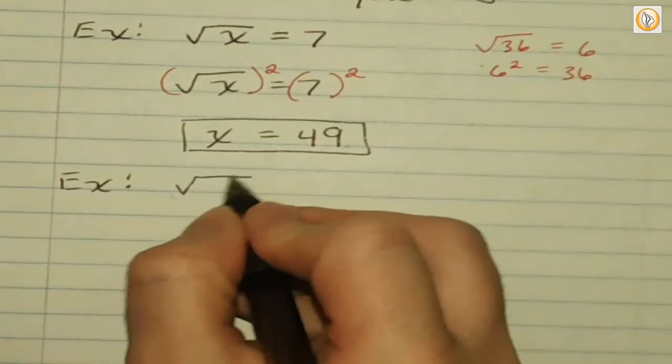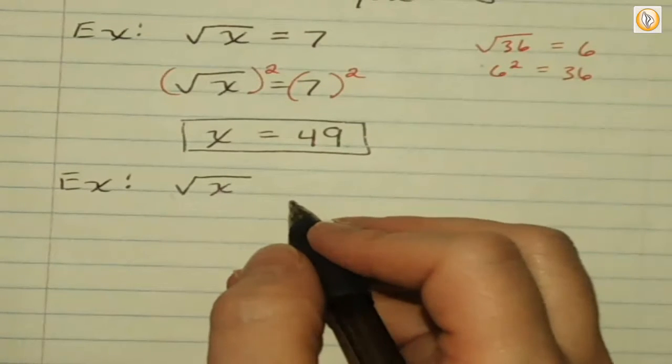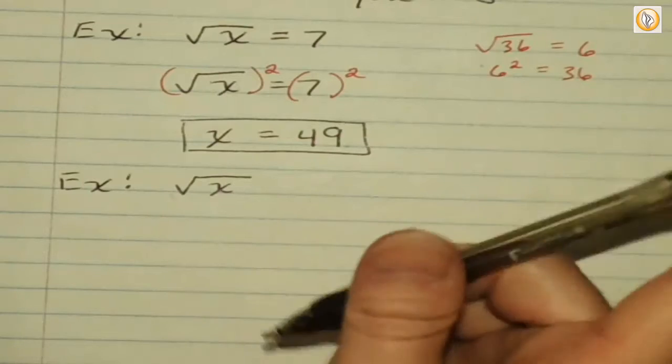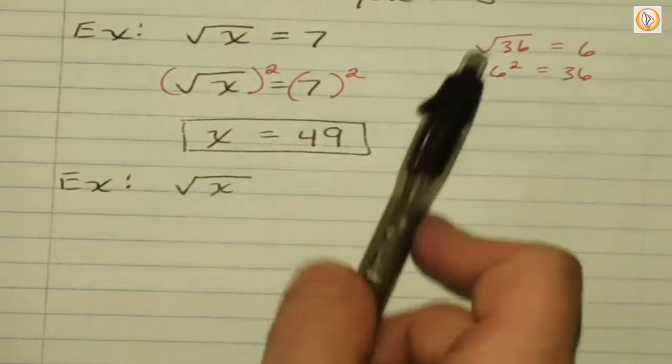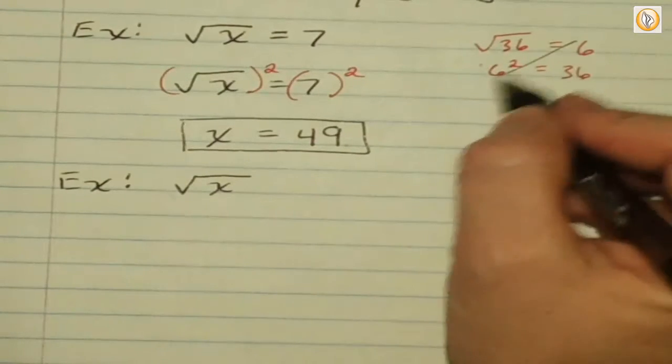I'm confused with that equation right here. Why didn't we do the square root for 36? That was just an explanation for something. Don't worry about that.